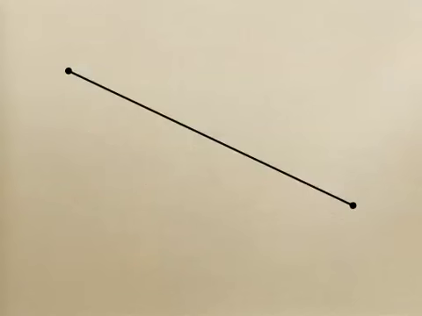Here I have an example of a segment. I'm going to have this red dotted line going through the segment at its midpoint. These blue little lines or tick marks show that the two segments created by the red line are congruent. So this red line could be called a segment bisector. It is a segment bisector because it bisects a segment at its midpoint, creating two congruent segments.